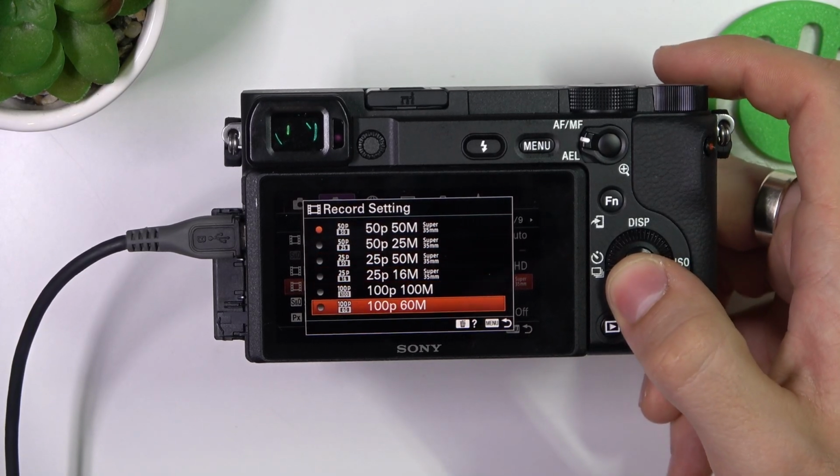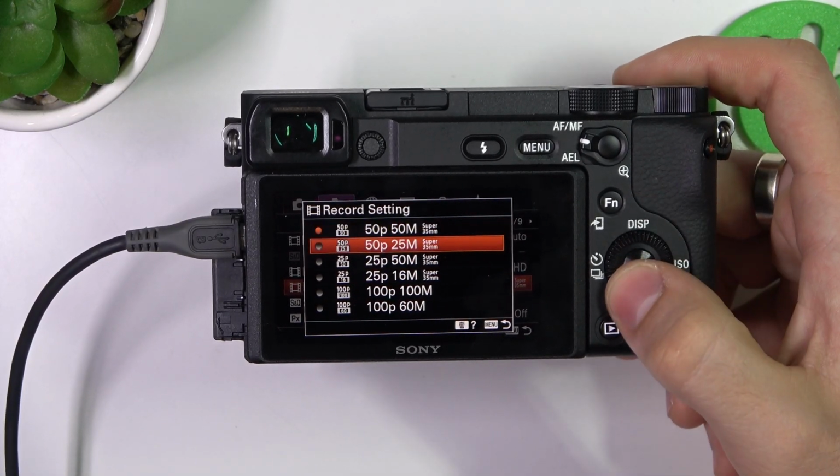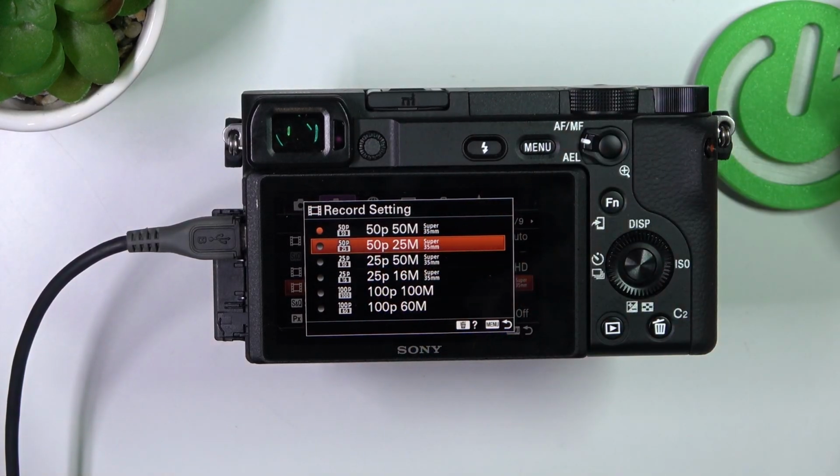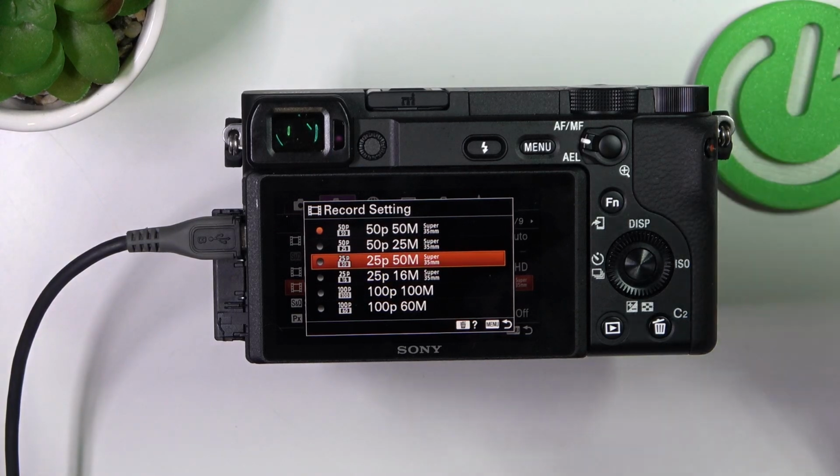And you can select the same rule. So the first one is about frame rate, the second one is about Mbps. That's it.